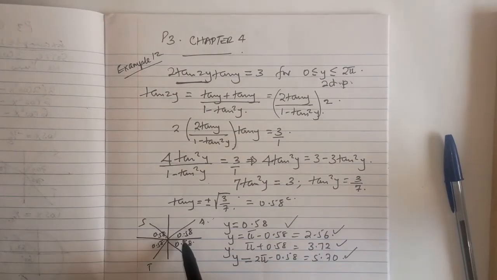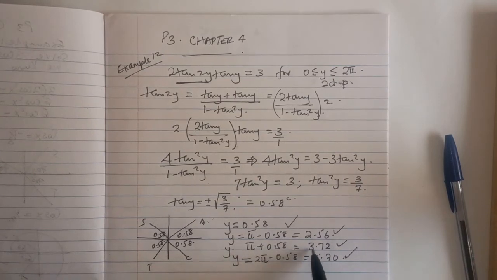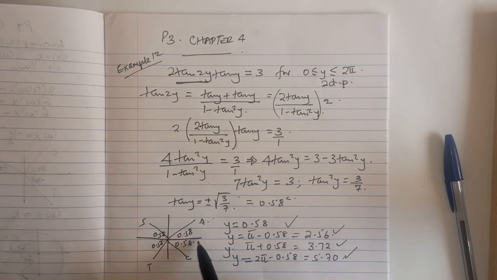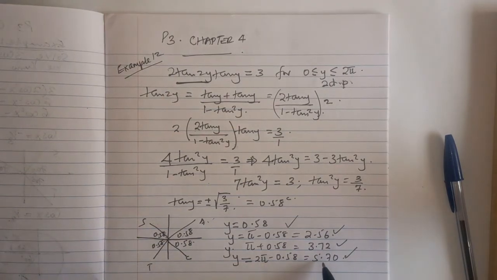In the third quadrant, y can be pi plus 0.58, which is 3.72 radians. And in the fourth quadrant, y can be 2 pi minus, because we go back, 2 pi minus 0.58, and we get 5.70 radians.